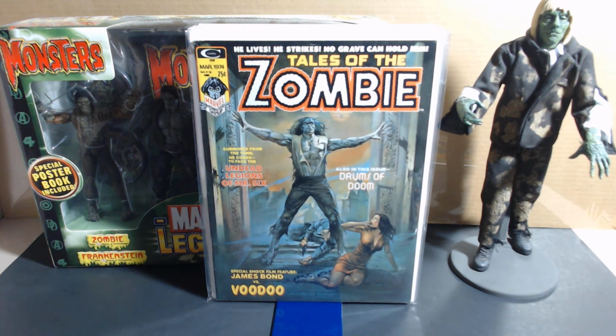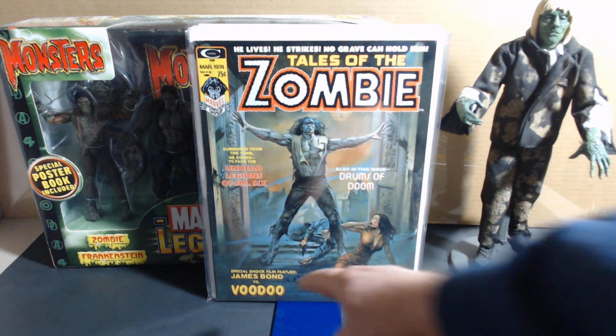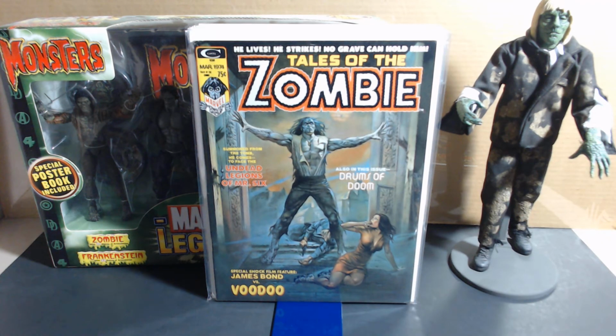And here is number 4. Hey, James Bond versus Voodoo. That was a good one. That was back when Roger Moore was James Bond. I couldn't get past him being the Saint on the TV show, but that one was pretty good, that Bond movie.